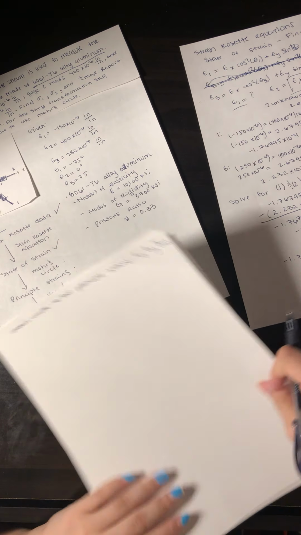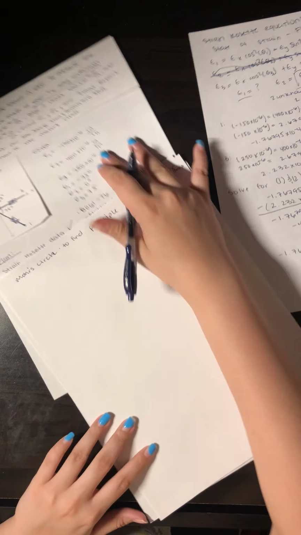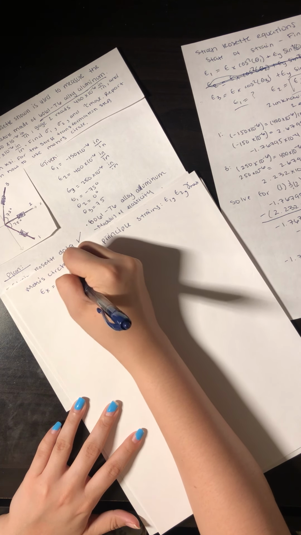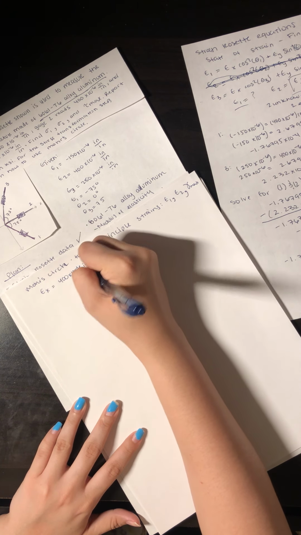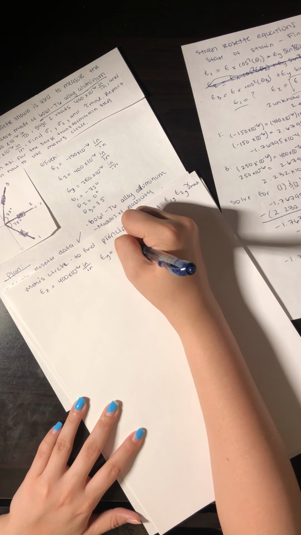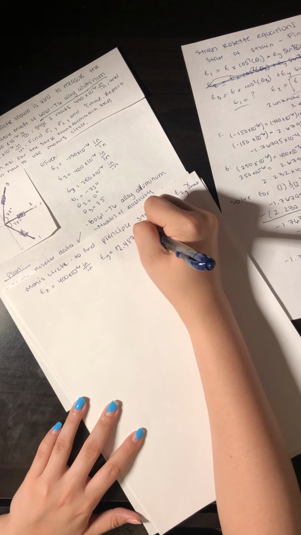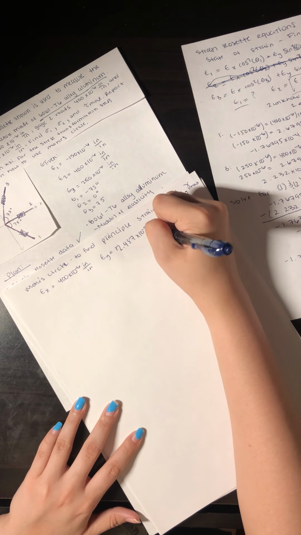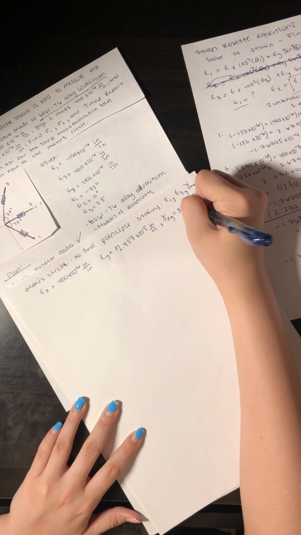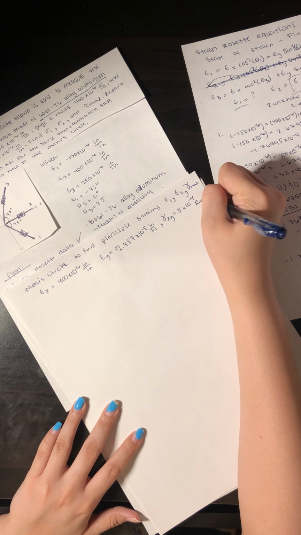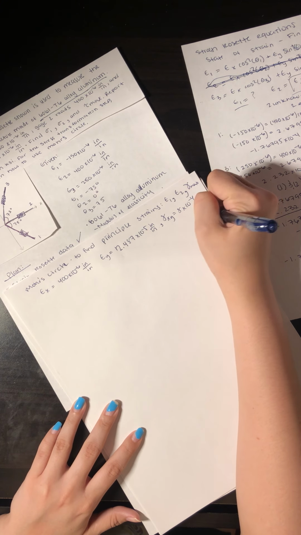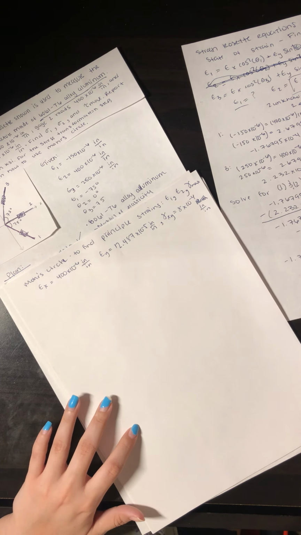We have epsilon x equals 400 times 10 to the negative 6 inch by inch, epsilon y equals 2.487 times 10 to the negative 5 inch by inch, and gamma xy equals 8 times 10 to the negative 4. This is inch by inch so far.